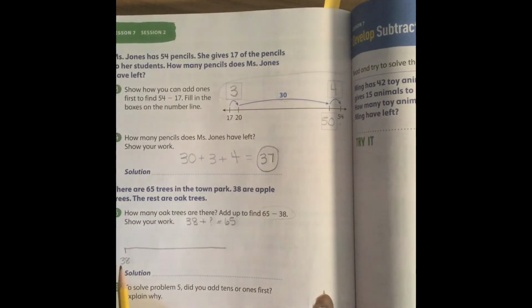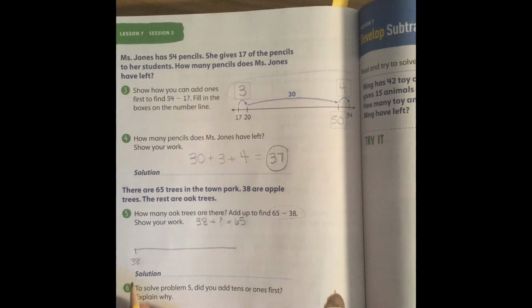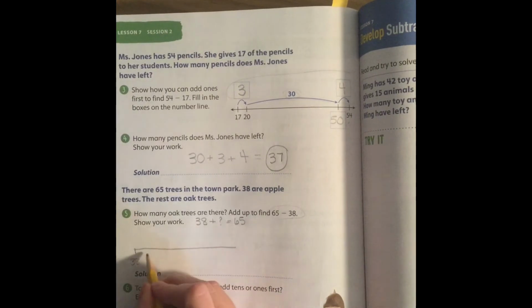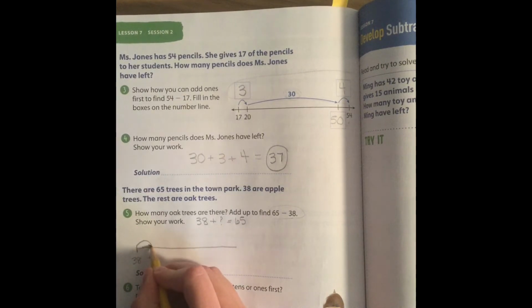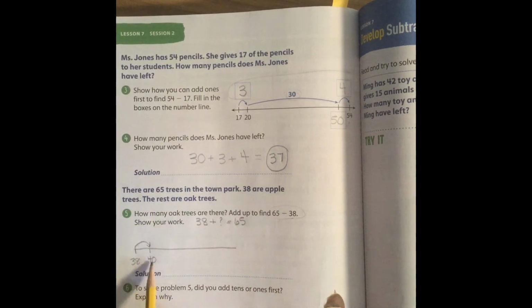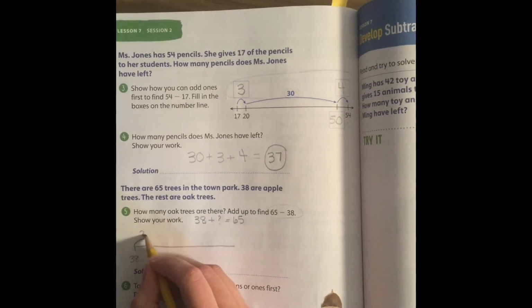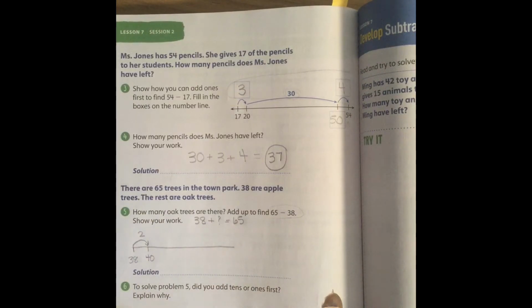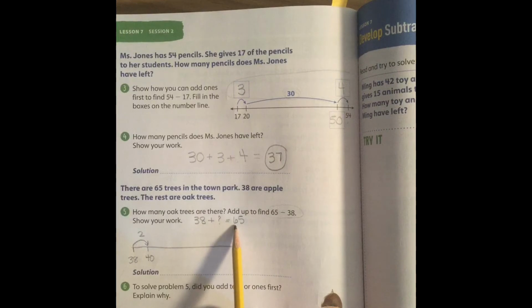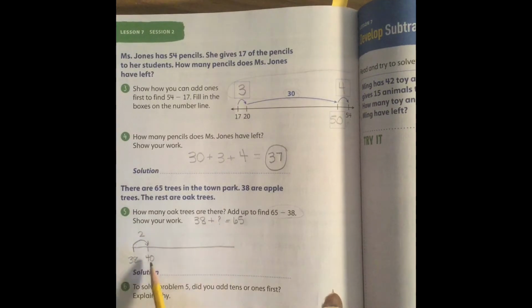My closest 10 to 38 is 40. So let's say I'm going to jump to 40. How many times do I have to jump to get to 40? Well, I have 38, 39, 40. I have to jump 2 times. Now my goal is, what's the closest number I can get to in a 10 that will be closest to 65? So I'm at 40.